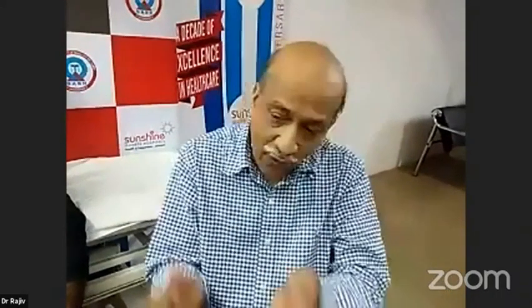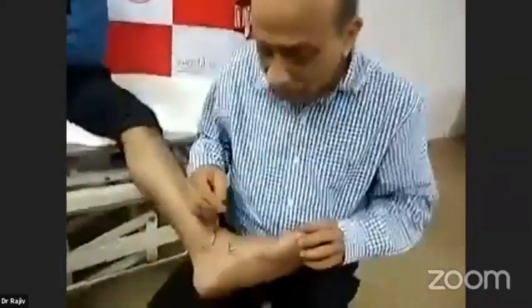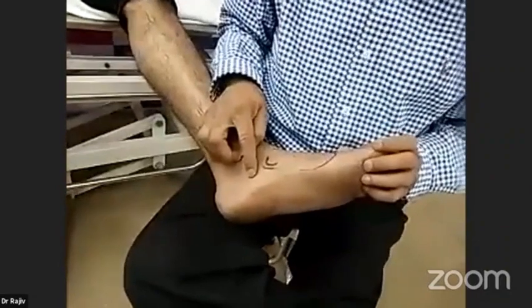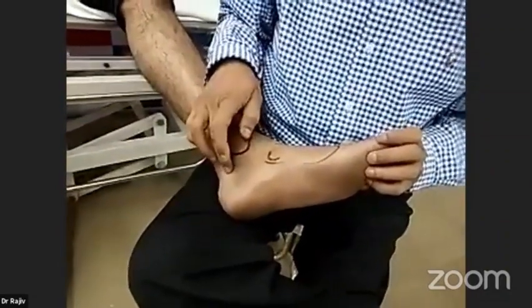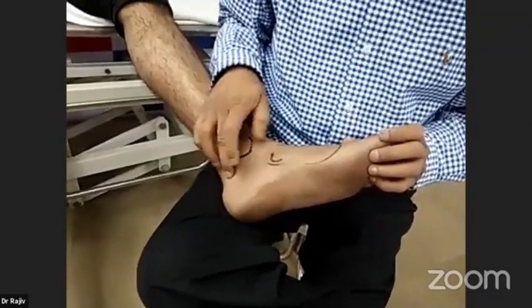So don't focus yourself only on the arthritis of the subtalar joint for a malunion of the calcaneus. You may have a medial calcaneal nerve problem, and you could have tarsal tunnel syndrome-like problems. You could have a posterior impingement by the posteriorly located exostosis following a calcaneus fracture.